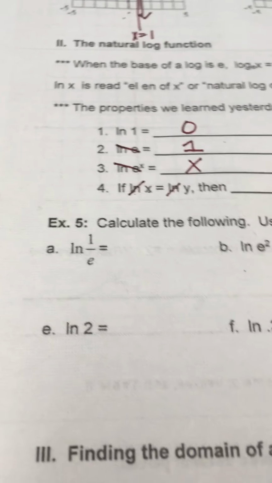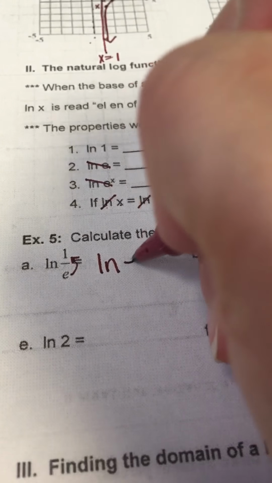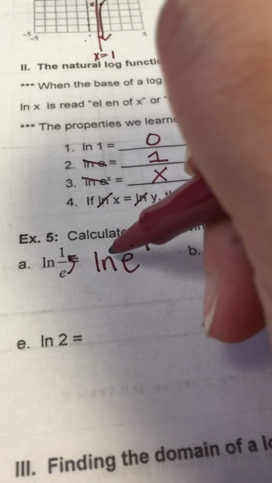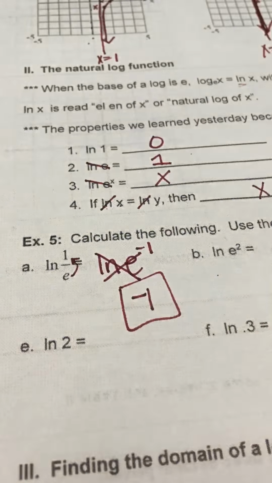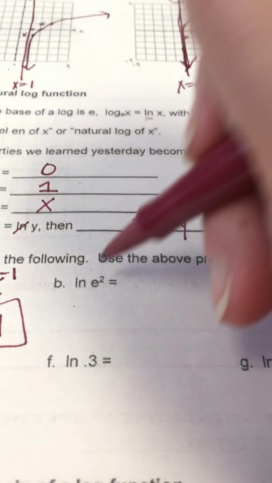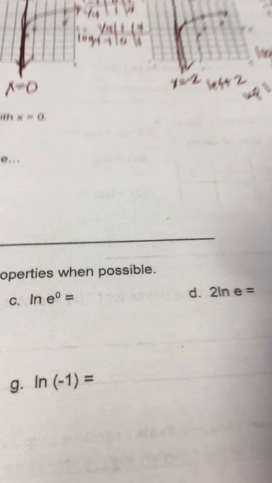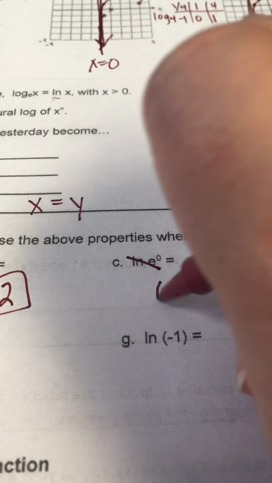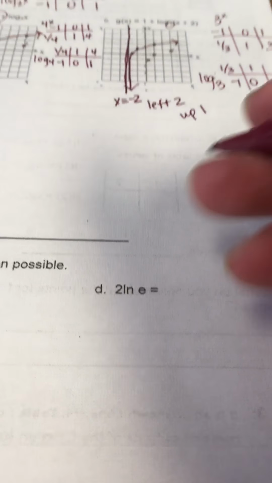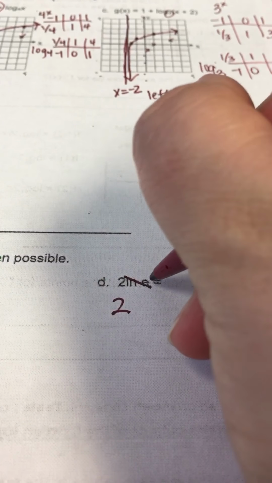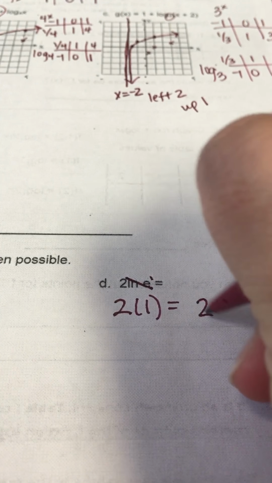So just a couple reminders. If you have in this problem something like this, if I bring e to the top, I have the natural log of e to the -1 because I bring it up to the other part of the fraction. Now this part cancels out, ln and e, so I just have the answer of -1. Letter B, ln and e cancel, so you just have the answer of 2. ln and e cancel again, so I have an answer of 0. Now letter D, ln and e cancel, so you have the 2 in front. Now technically the exponent has a 1, so it's 2 times 1 or just 2.